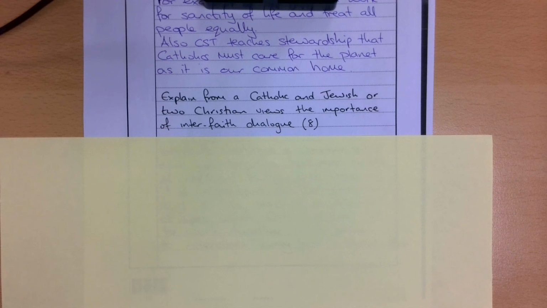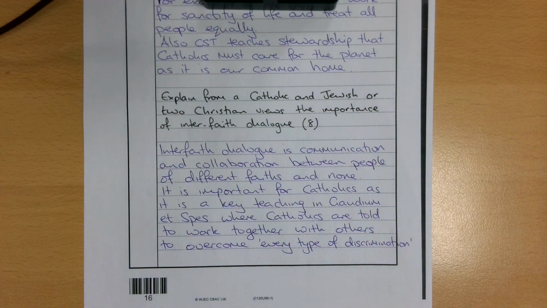Now, as you see from this question, we're going to look at interfaith dialogue today. And this is one of those questions that potentially is going to cause you some concern, because interfaith dialogue is looked at primarily from a Catholic viewpoint on the course. But obviously, within the nature of interfaith dialogue, we should be able to talk about the importance of it from a Jewish point of view and from other Christian viewpoints. So within this video, I'm going to take you through two model paragraphs from a Catholic viewpoint, and then we are going to construct together a third paragraph that is going to deal with the Jewish view of interfaith dialogue. So if we start with the first paragraph then.